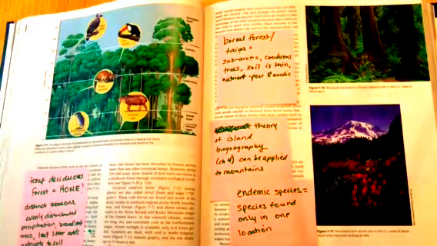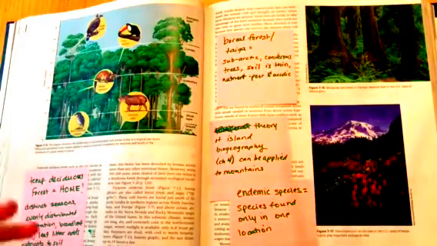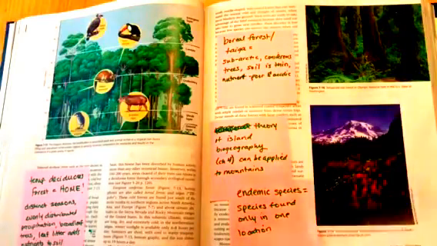When we think about mountains, you can apply the theory of island biogeography back from chapter 4 here as well, because mountains kind of represent their own little habitats within other areas. So species that are found only there will, depending on if it's a mountain range versus an isolated mountain, that will make a difference. And then remember endemic species, which were found in only one location.